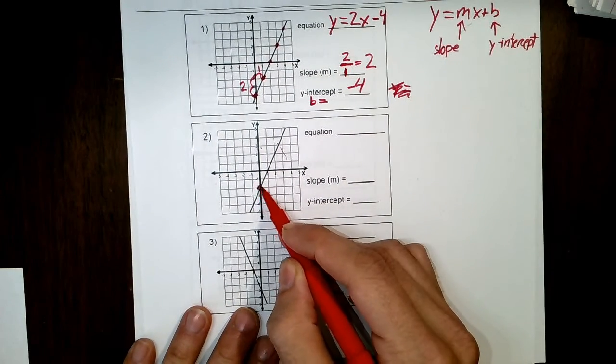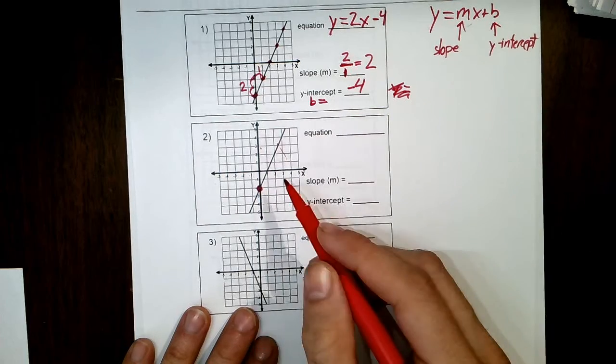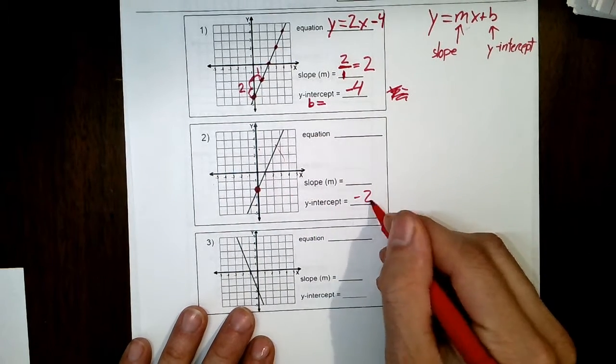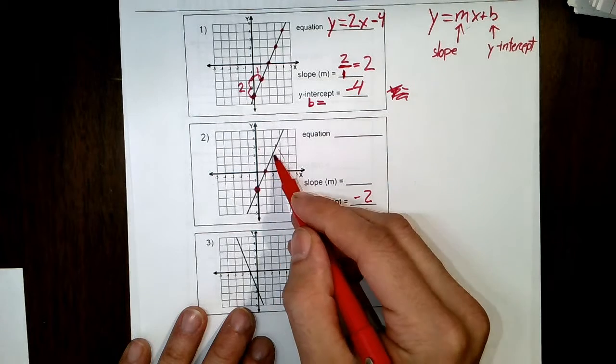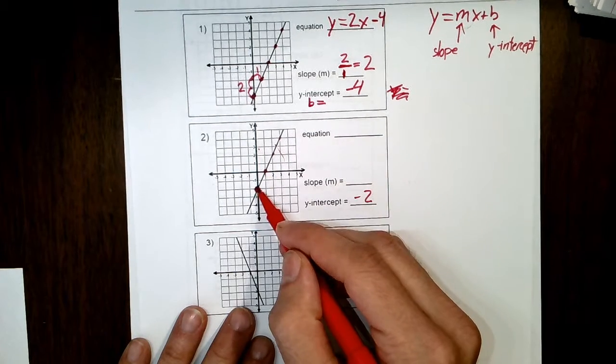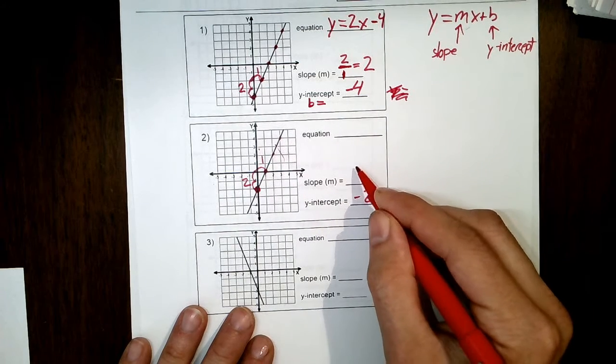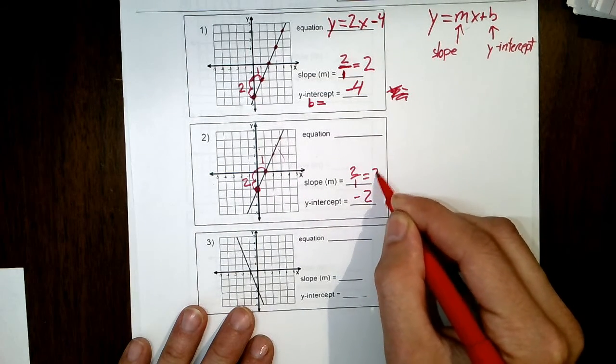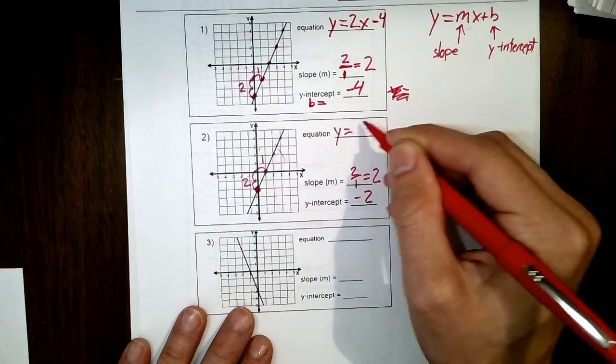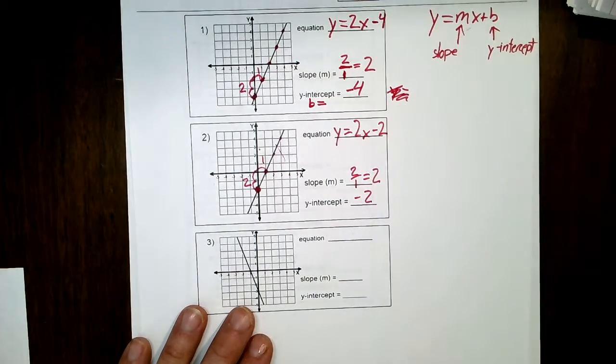First step is always just put a dot on the y-intercept. It's at -2. And then the slope, looks like the same slope as our last one. We're going up 1, 2, over 1. So it's a slope of 2 over 1, or 2. Y equals 2x minus 2.